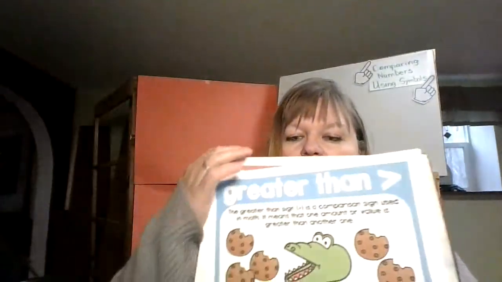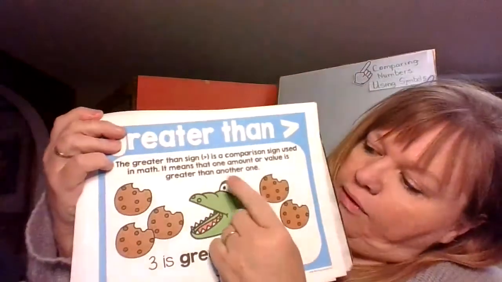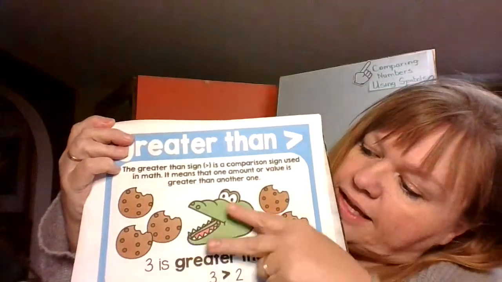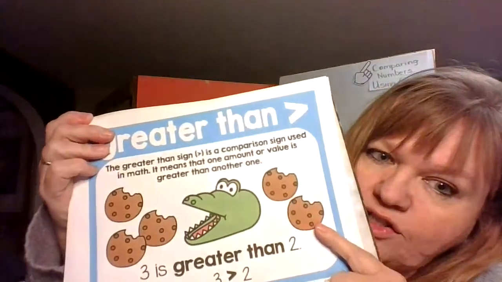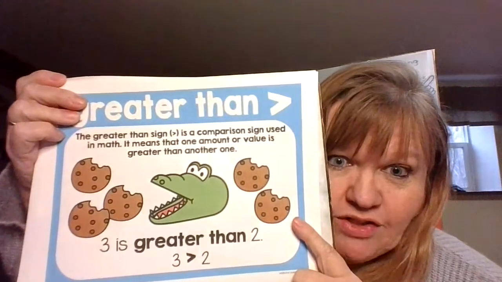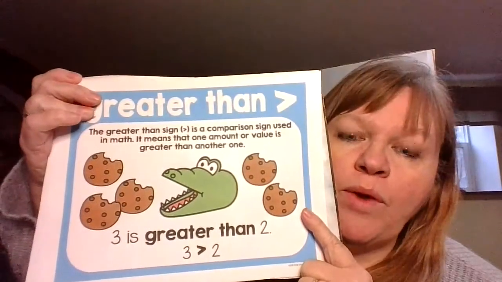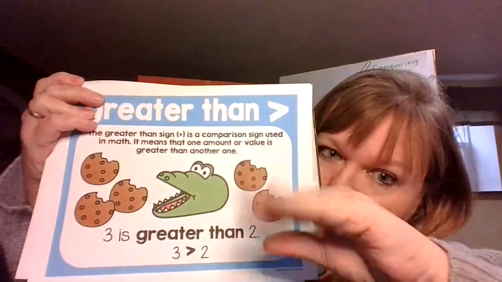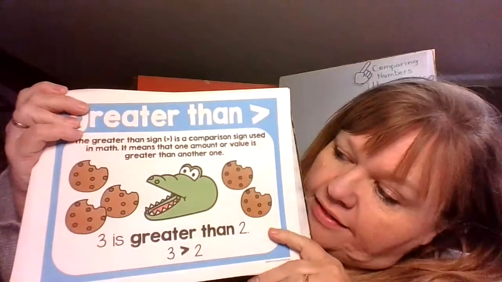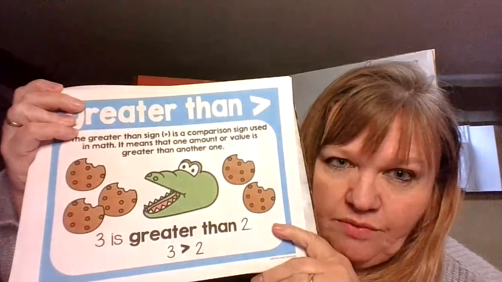So, when you look at this alligator, this one is greater than. You see how this looks like that symbol? His mouth is open to the 3 cookies instead of the 2 cookies, because he's going to want to eat as much as he can. So when you're using the symbols, the one where it looks like an open mouth eating, that's going to be open towards the higher number. In this case, it's 3.